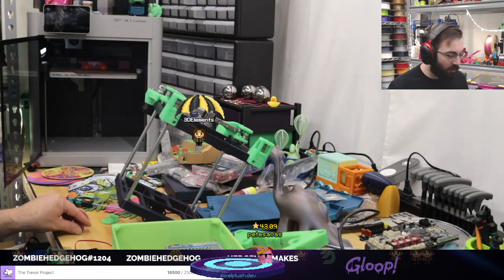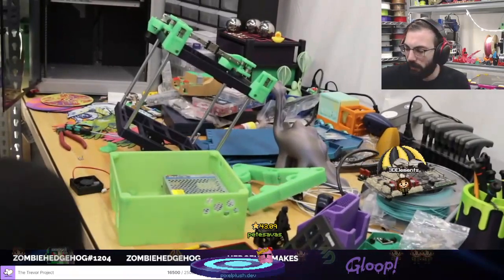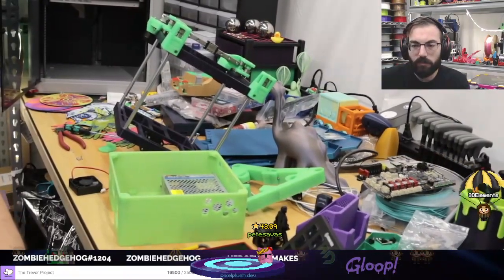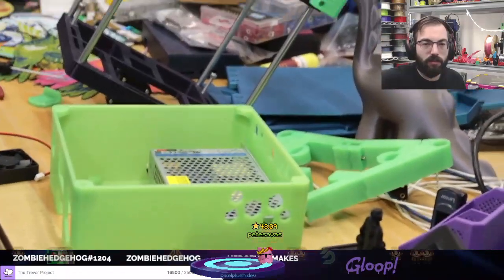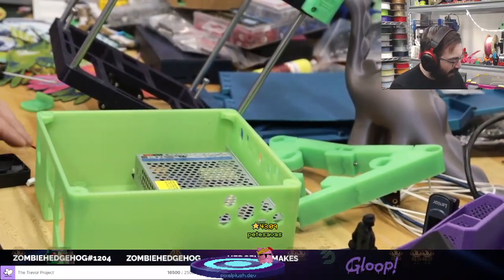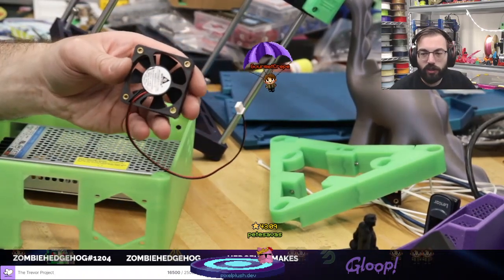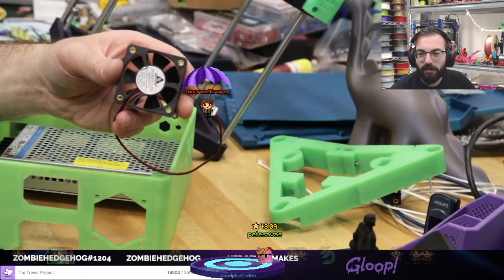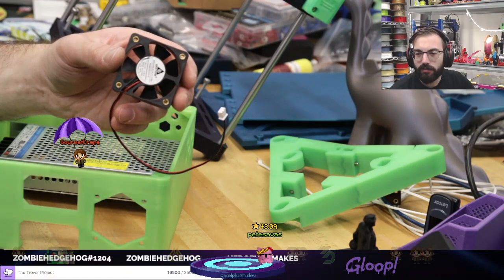And we'll see. So the current idea for this, let me put my microphone in the way. Let me zoom in on here. But the idea for the fan, I put heat sets right into here, which I didn't realize you could do, but Voron, yeah, this is how Voron does it.